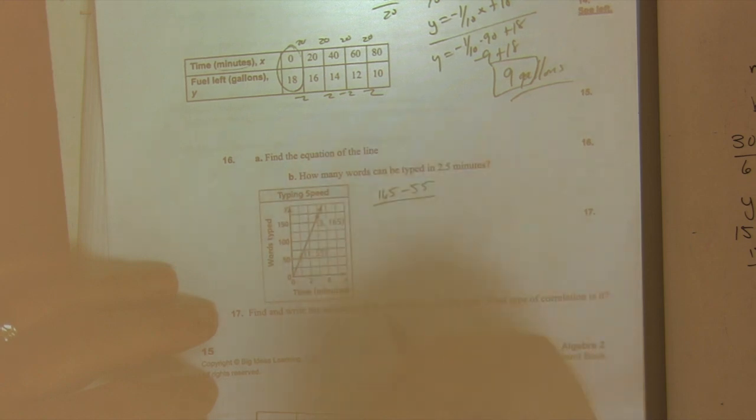Okay? On the next one, same thing. We've got 2 ordered pairs, so this is just like 1, 2, and 3. We can find the slope. 165 minus 55, change in y, change in x, 3 minus 1. So we get 110 over 2, which means our slope is 55.